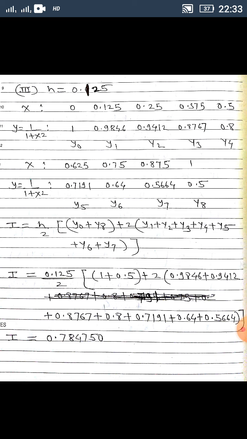So we started from 0 and ended at 1 by taking h is equal to 0.125.